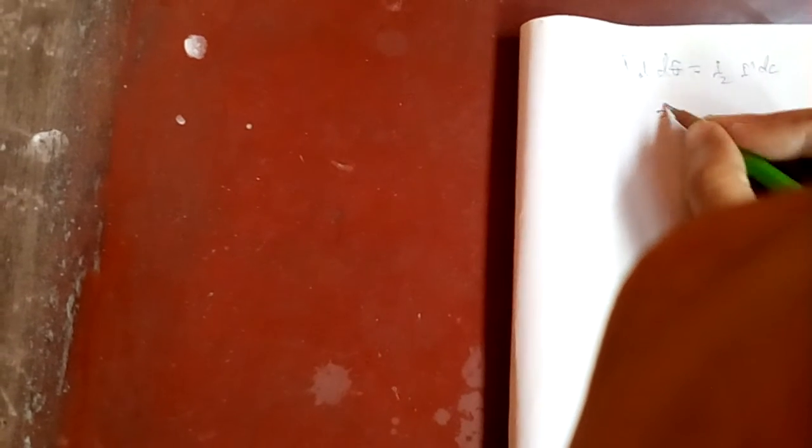So we get TD into d theta equal to half I square dL. The deflecting torque TD is equal to half I square dL by d theta. Here T is in newton meter, I is in ampere, L is in henry and theta is in radian. Taking the deflection theta, we get theta equals half I square by k into dL by d theta.